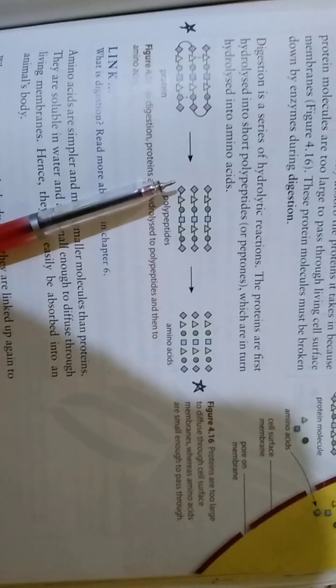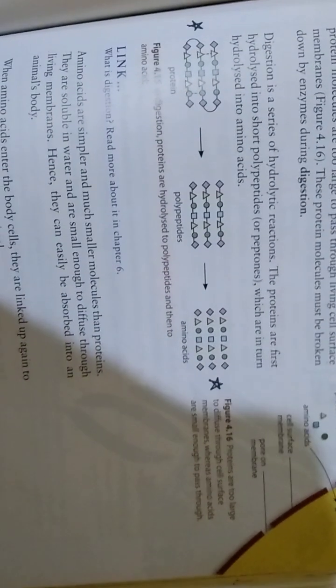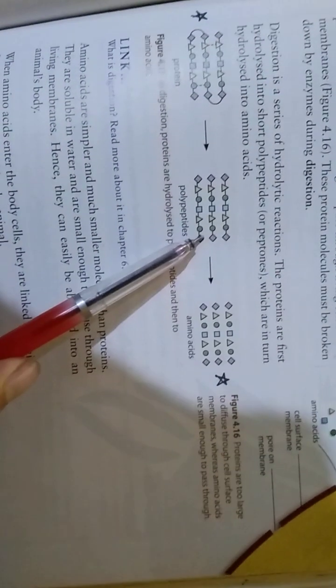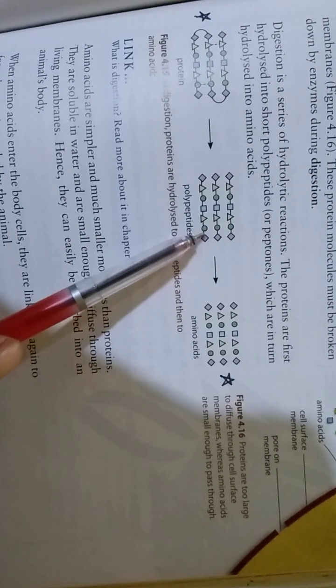The hydrogen bonds are broken, and the protein becomes a straight chain. Then the peptide bonds are broken down and the chains separate like separate elements, and amino acids are formed.